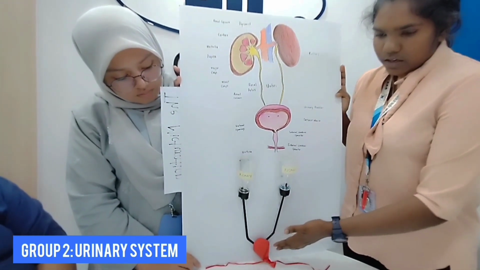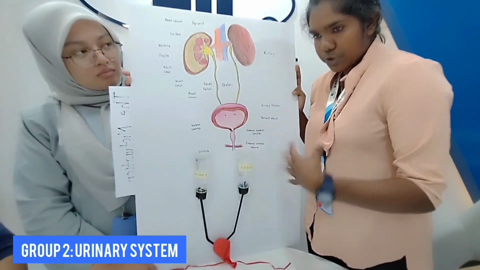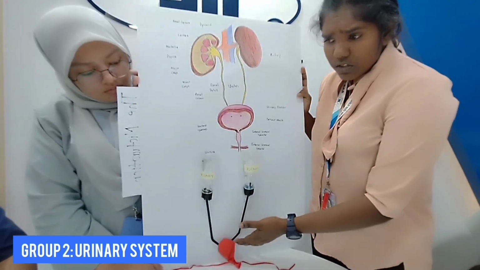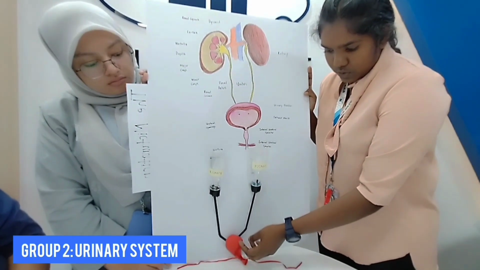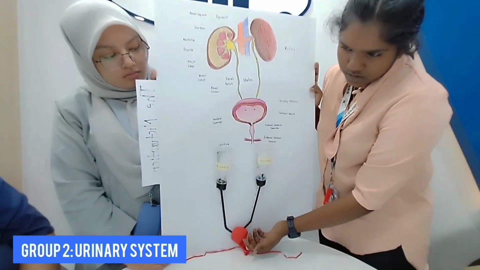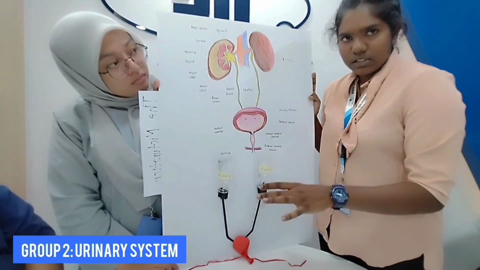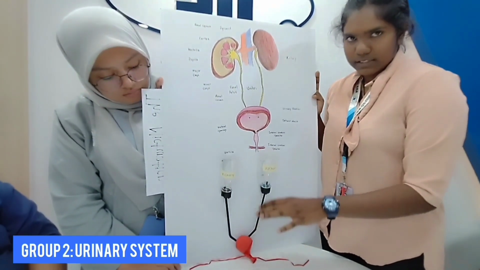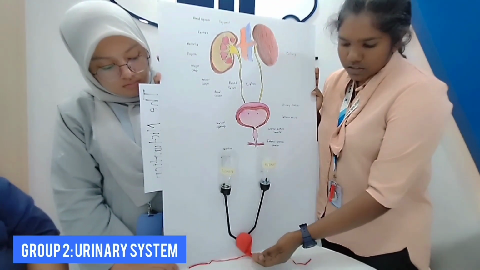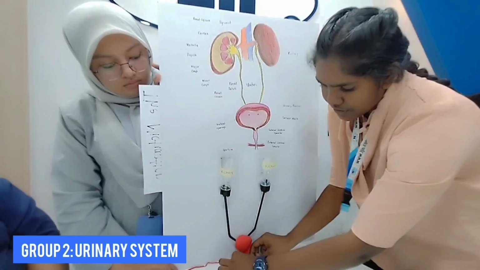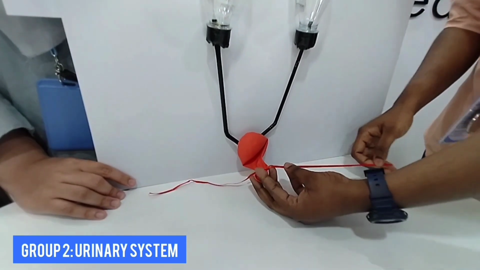This is where we humans will feel the urge to urinate, and this causes the detrusor muscle in the urinary bladder to contract, and the urine will flow down, but the internal urethral sphincter will be stimulated too, as well as the external urethral sphincter. This causes the urine to not flow down. This ribbon we call the external urethral sphincter.